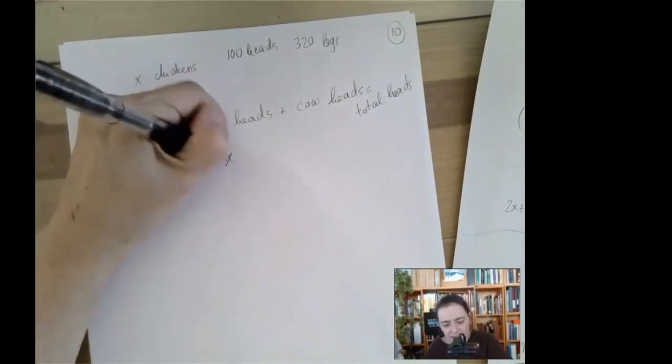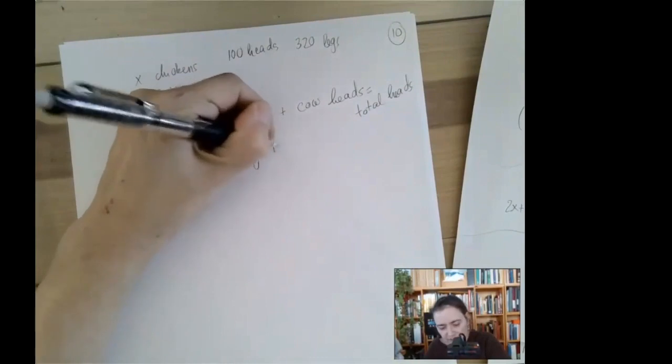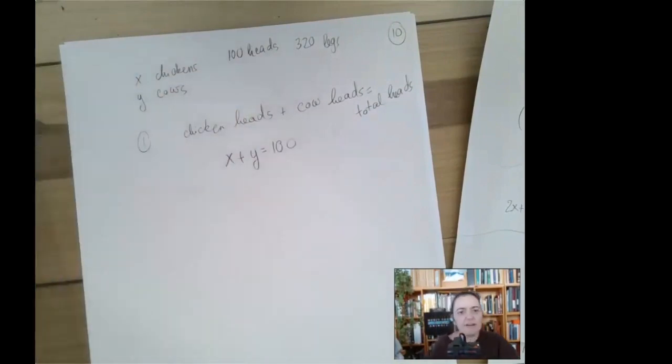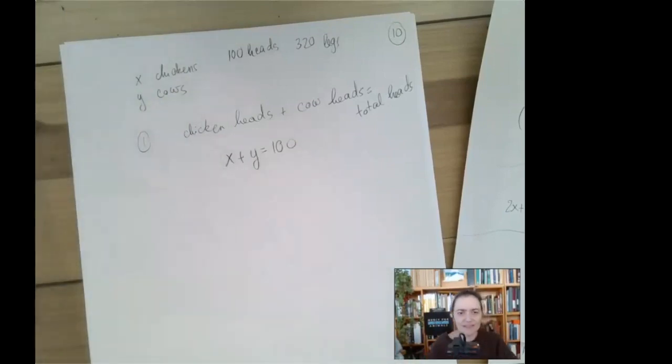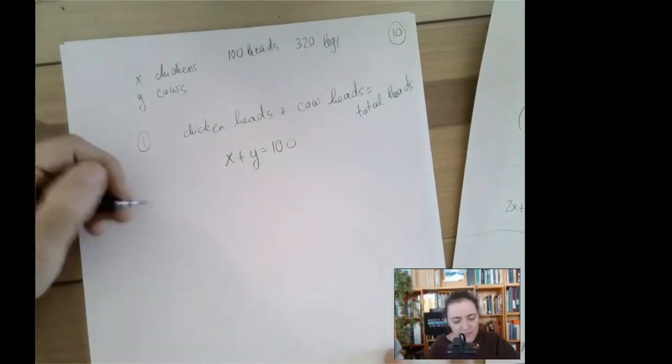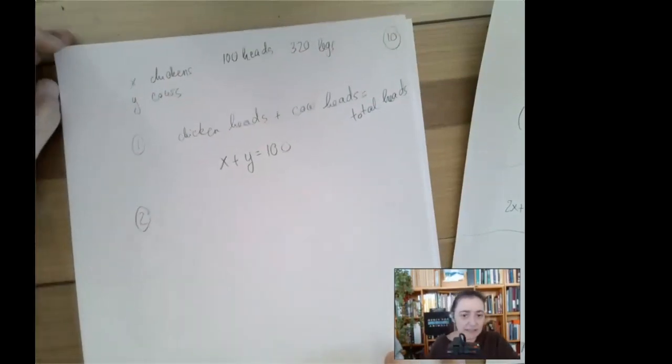Exactly. X plus Y equals 100. Now you could say, well, I know we don't need a system here, because if one of them is X, the other one is 100 minus X, which you can get very easily if you solve for Y here, right? So it's tomato, tomato.